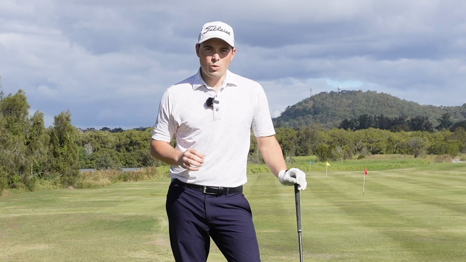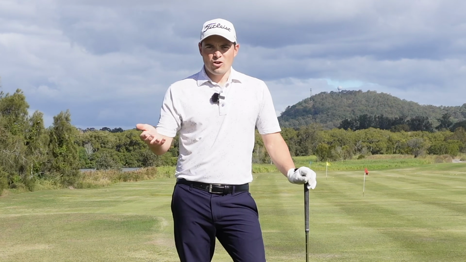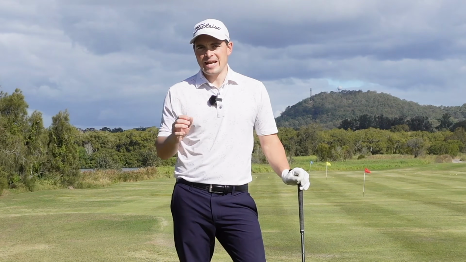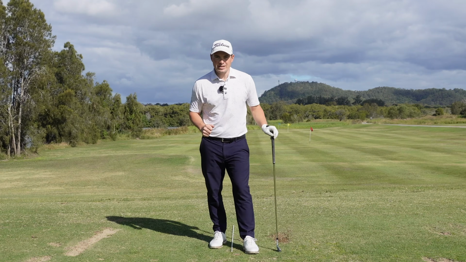It's a really good way to learn how to move that golf ball in different directions for when you're in those scenarios when you need to maybe get out of trouble. So hopefully that all makes sense to you.